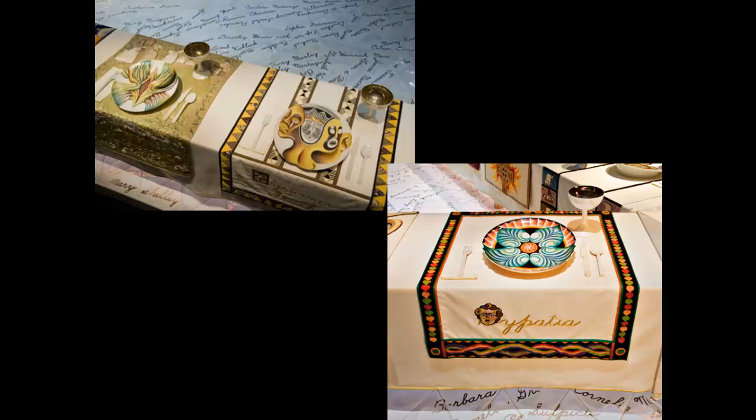So each place setting is just a little bit different, but they're all somewhat standardized as well. I've elected to show you these three just to show you some variety, but if you Google this, you can find so many more images of how different each of these place settings are. It's a really intensive and elaborate work.